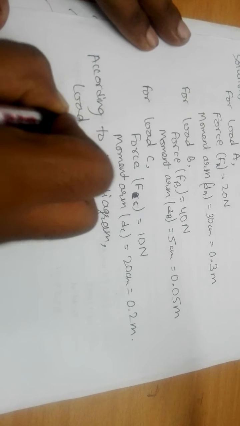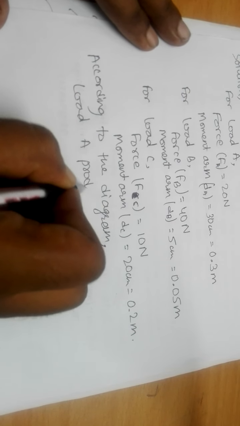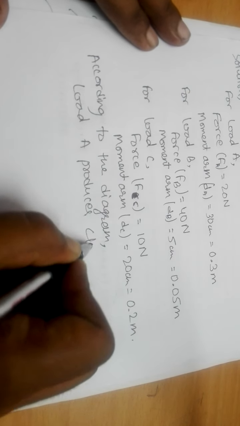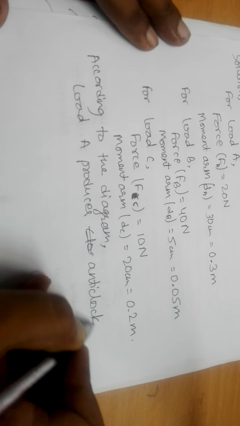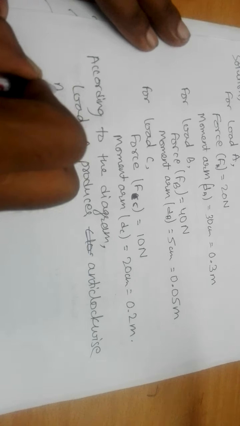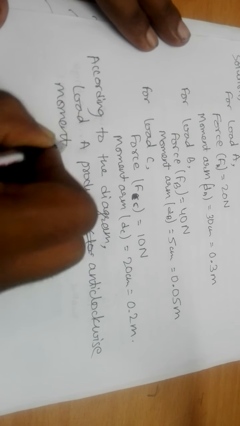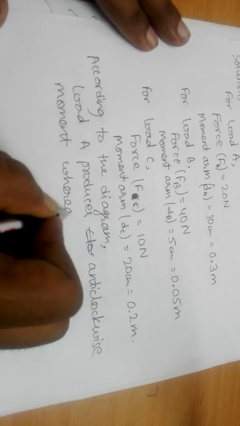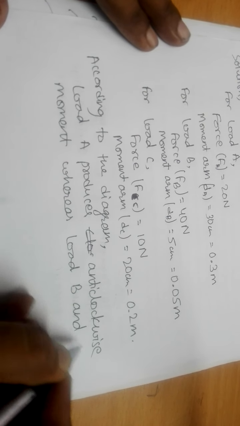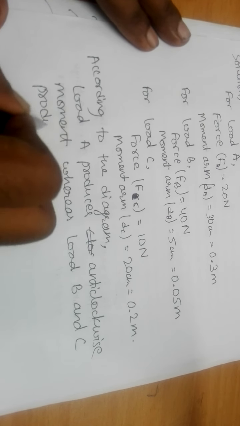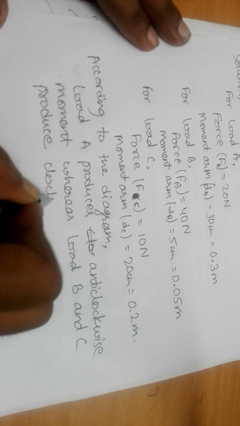We need to write it down. Load A produces anti-clockwise moment, whereas load B and C produce clockwise moment.